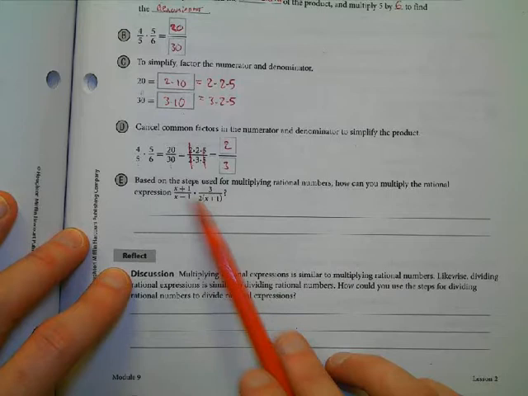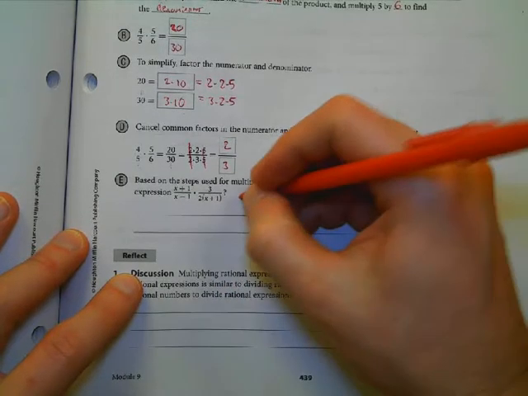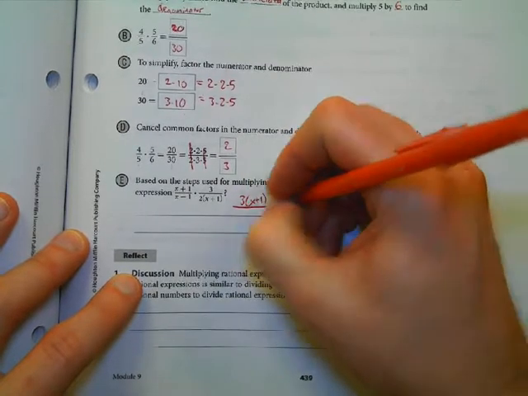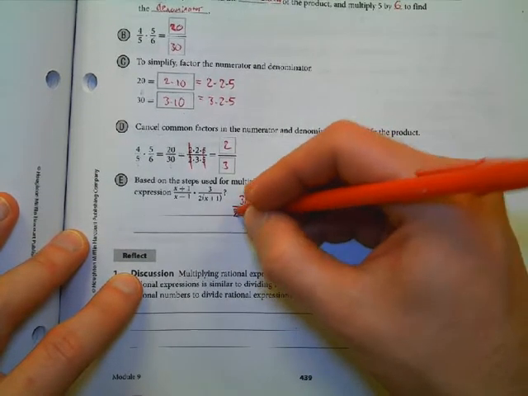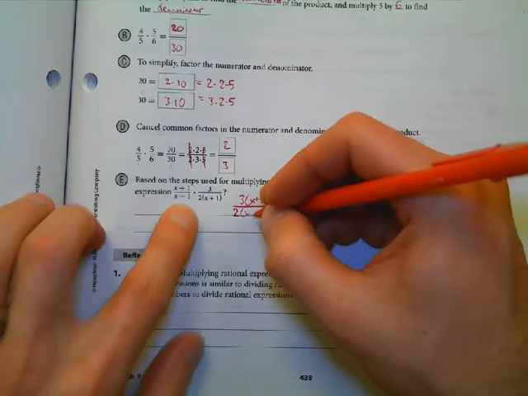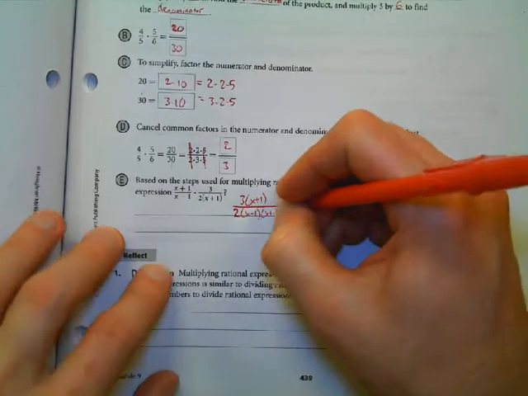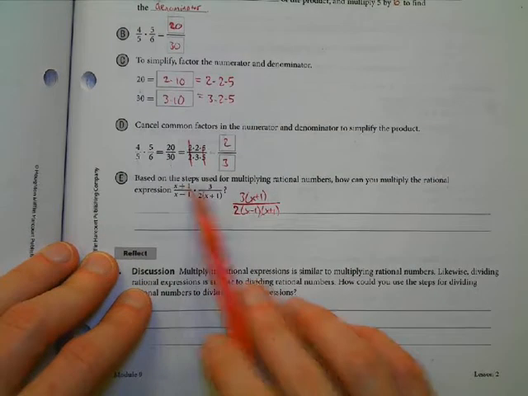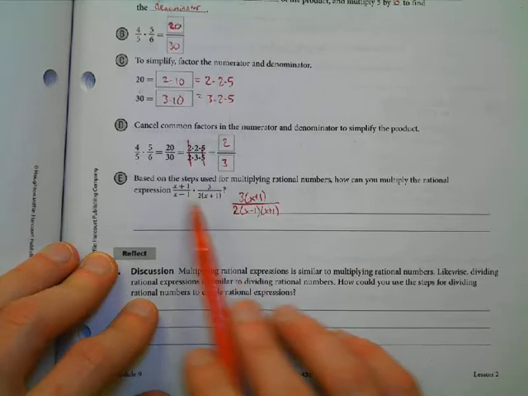So it's going to be 3 times x plus 1, I'm going to put the 3 in front, over the 2 in front, and then the x minus 1 and the x plus 1. I multiplied across the top, and put the 3 out front. You can put it behind if you want. And multiply across the bottom: the 2 came out front, and the x minus 1, the x plus 1.